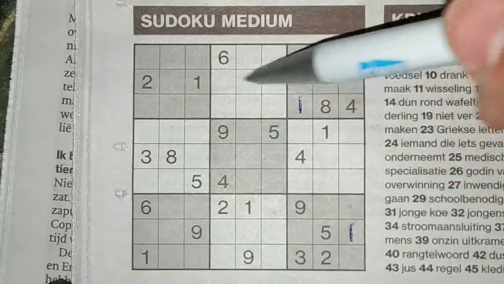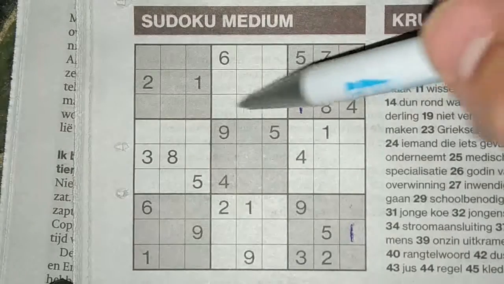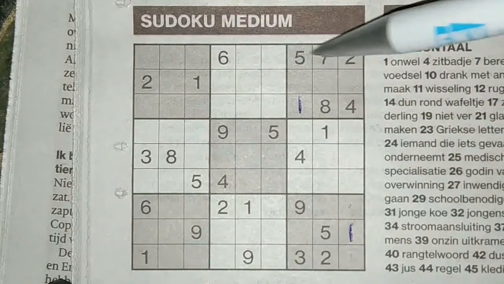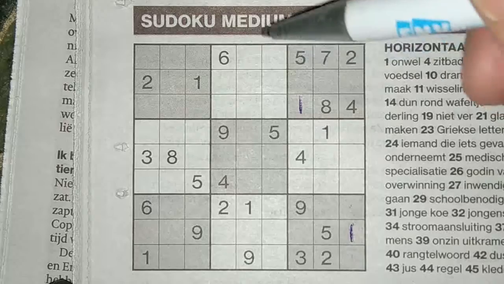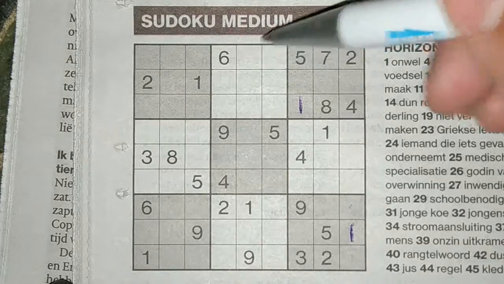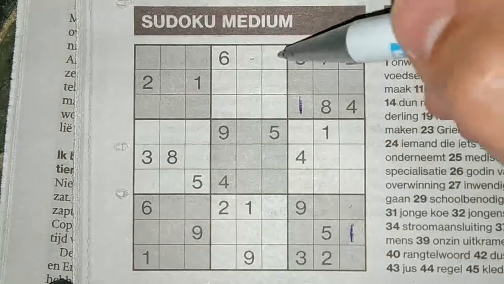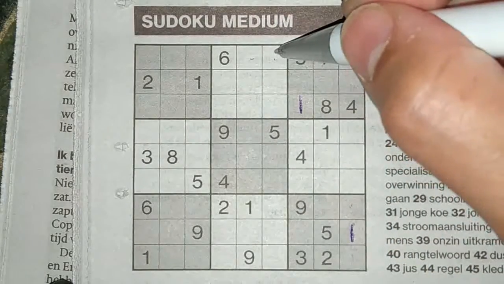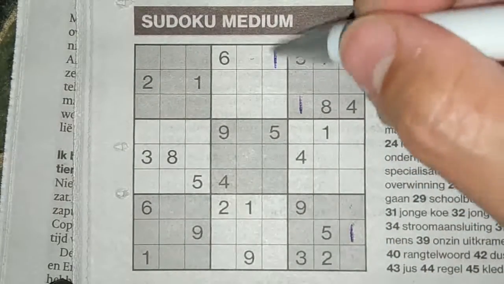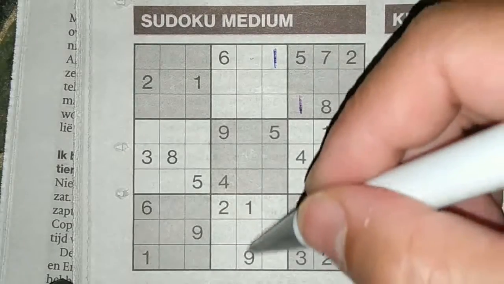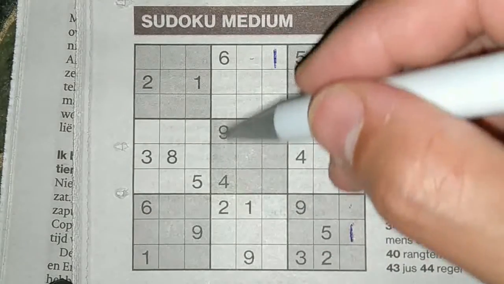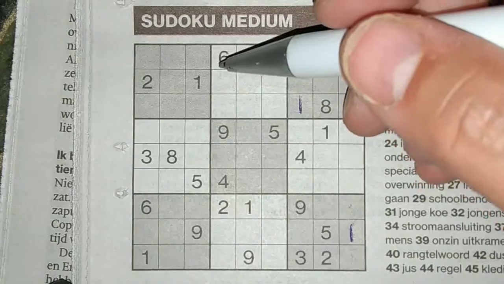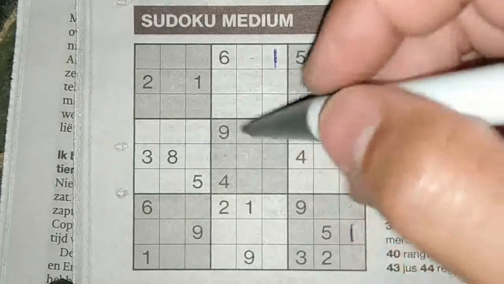1 in the second row, 1 in the third row. So the first row, the only 2 places for 1 are here or there, but I see here already a 1, so no 1 there. 1 will be here. 1 in this column, 1 in the middle column. So in this column, the only place for 1 will be in this box.